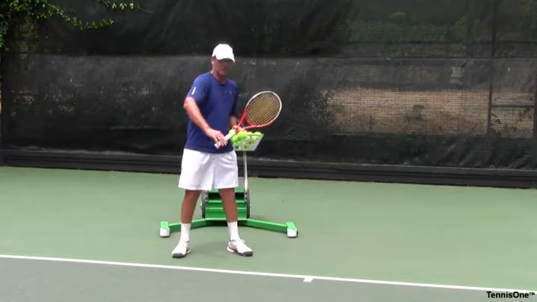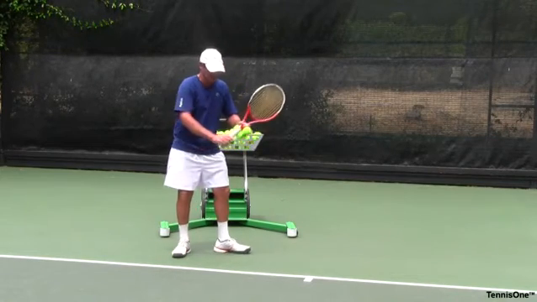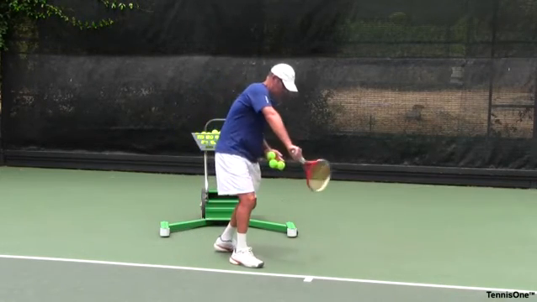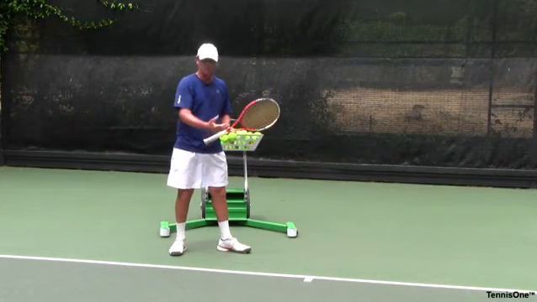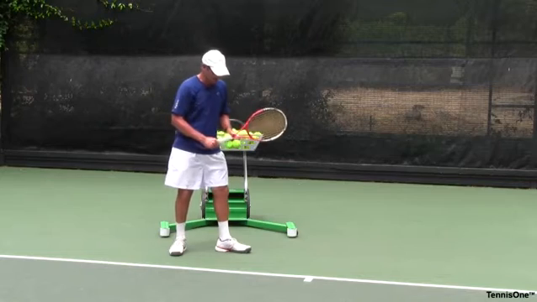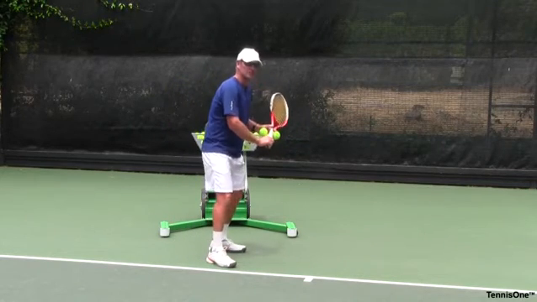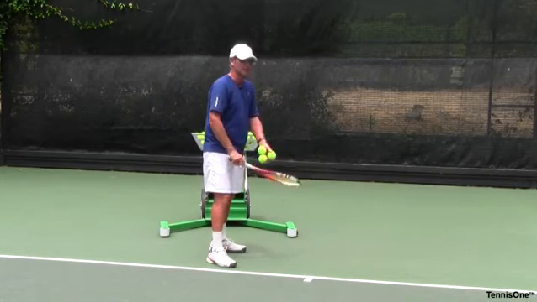Okay, so we're going to go through that same process on the backhand side, and I'll try and take you step by step on what I think you should be thinking of as we try to get this rhythm and these movements mastered. Okay, again, first, you turn sideways. I'm going to do a one-hander.